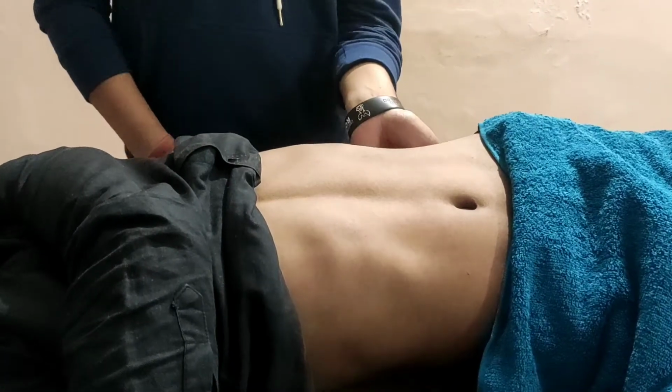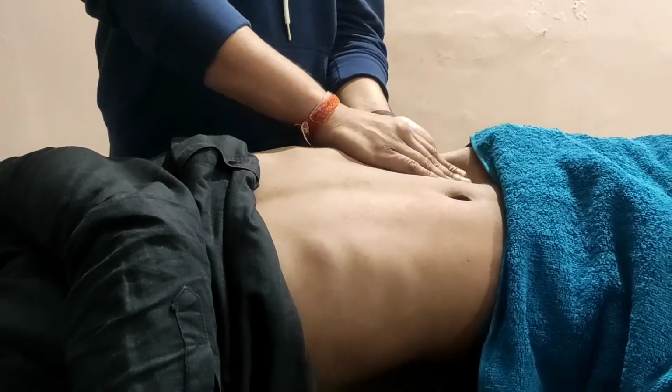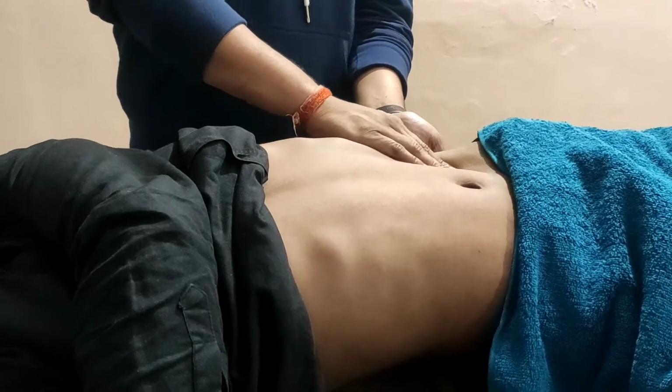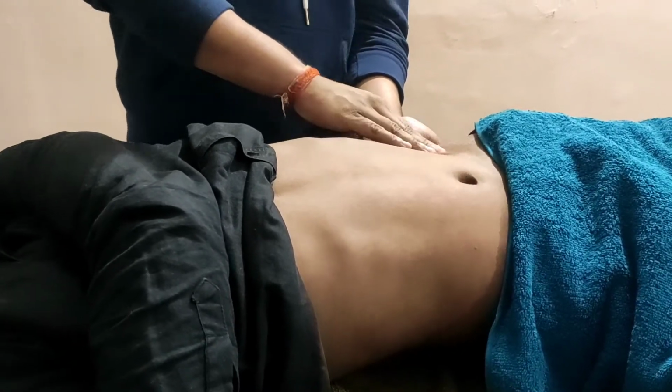Then I ask the patient to turn to the right side with legs somewhat flexed at the hips, and gravity may bring the spleen forward and to the right into a palpable location so that the spleen can be palpated.